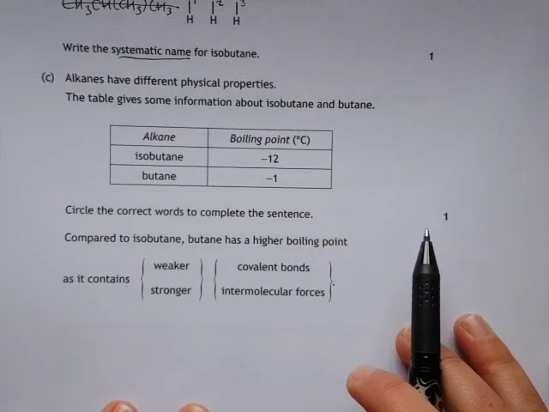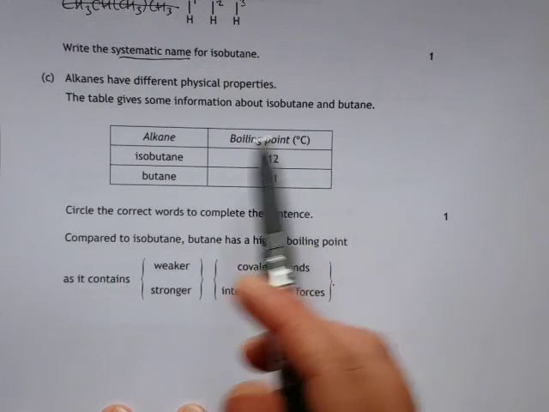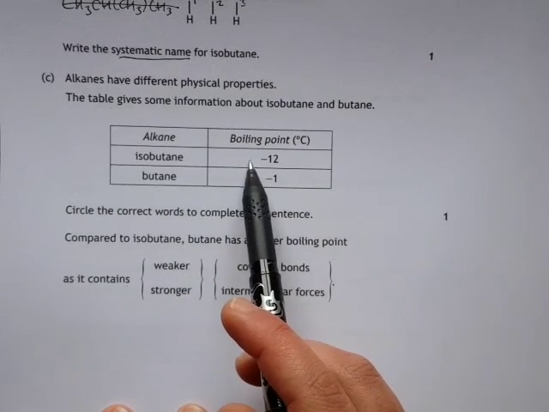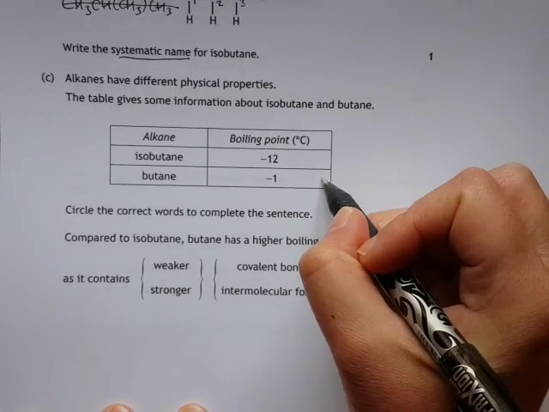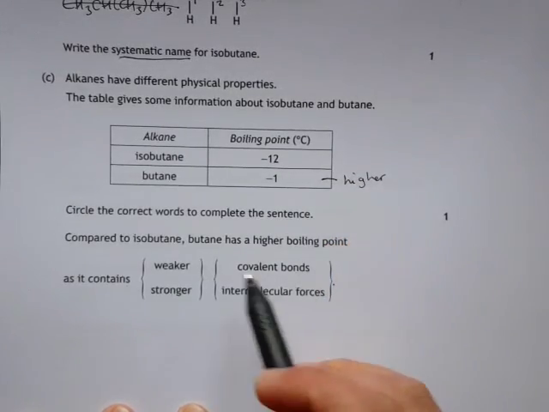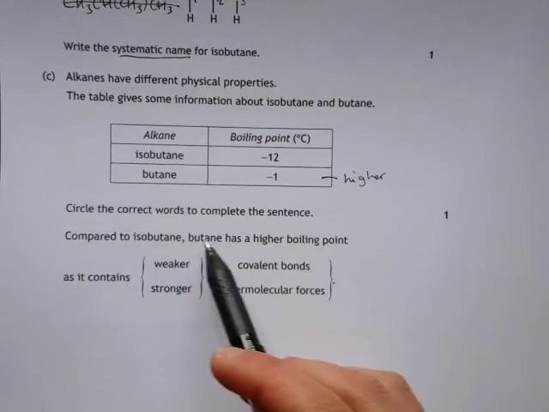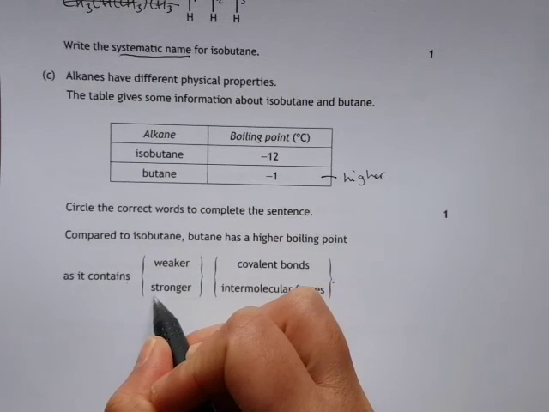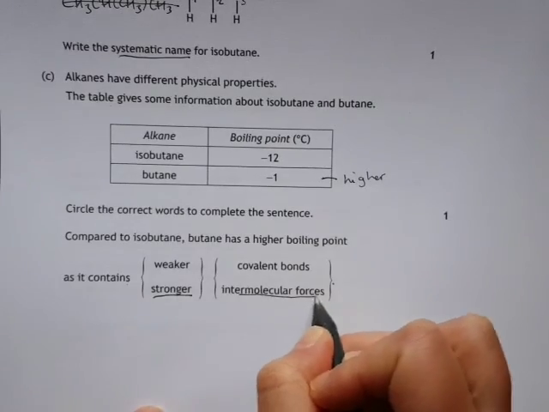Okay, part C. Alkanes have different physical properties, and the table gives some information about isobutane and butane. So isobutane has a boiling point of -12 degrees C. Butane has a boiling point of -1. So the boiling point of butane is higher. And you've got to circle the correct words to complete the sentence. So compared to isobutane, butane has a higher boiling point as it contains, I think this was pretty much universally correctly done here, it contains stronger intermolecular forces.